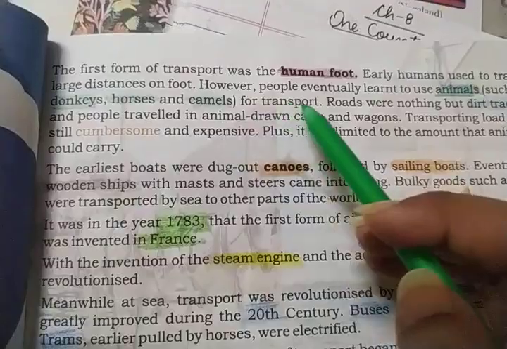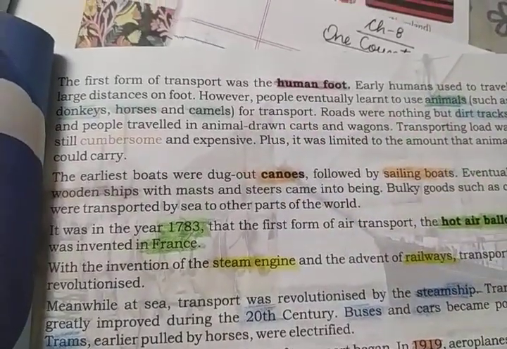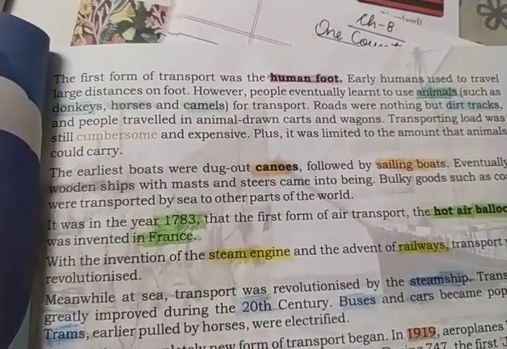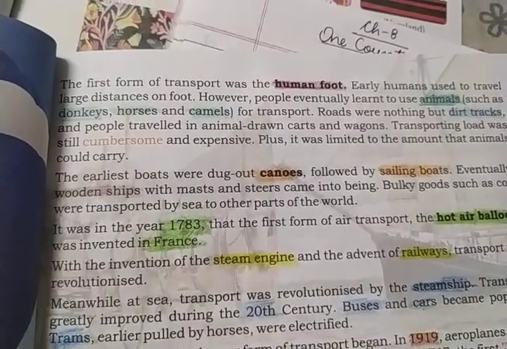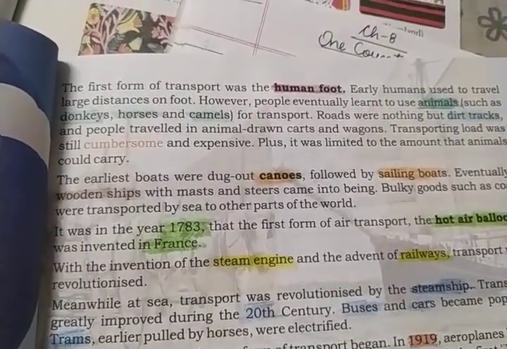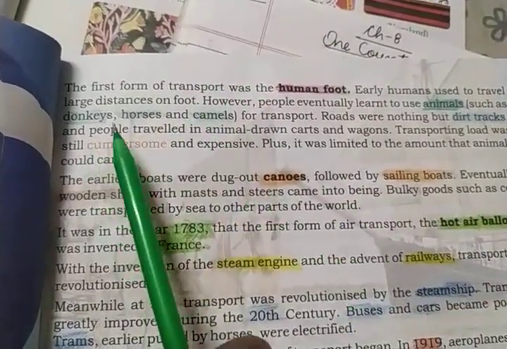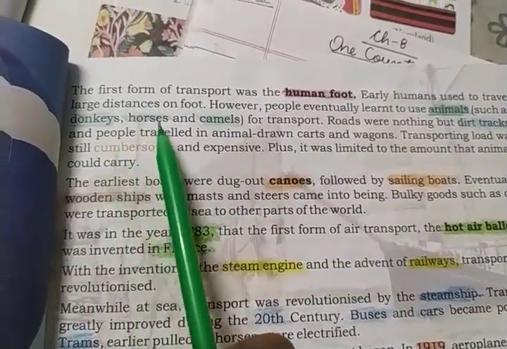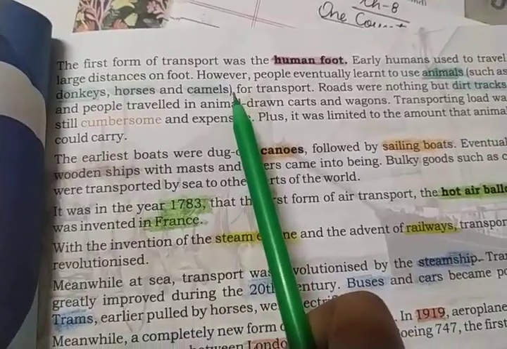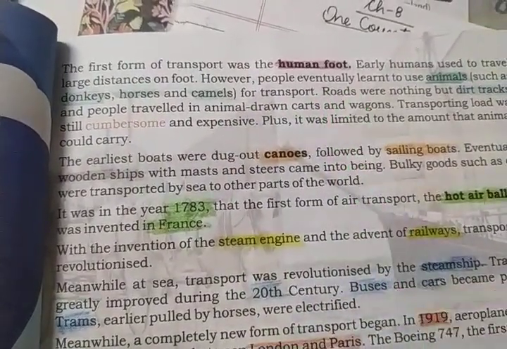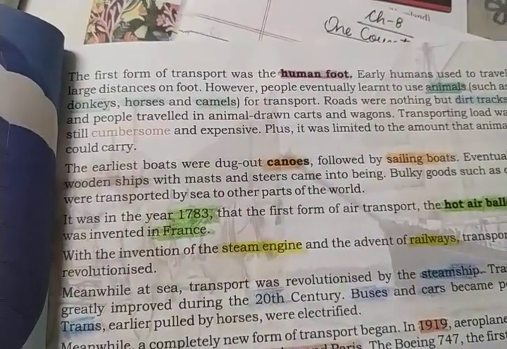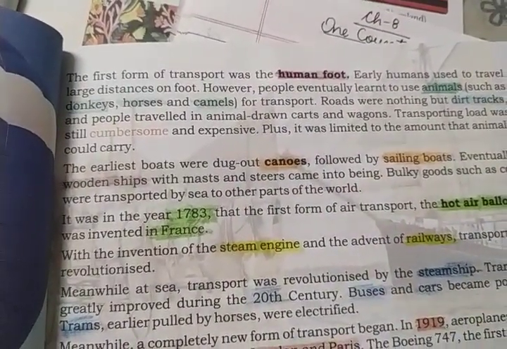However, people eventually learned to use animals. So after some time, humans learned to use animals for moving from one place to another. Which animals did they use? They used donkeys, horses, camels, oxen. They also used them for transport. They carried loads on the backs of these animals.